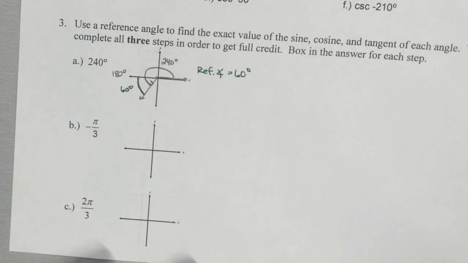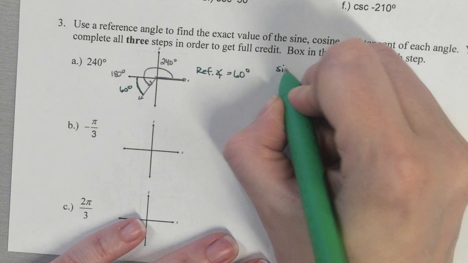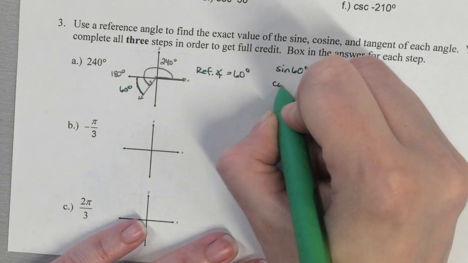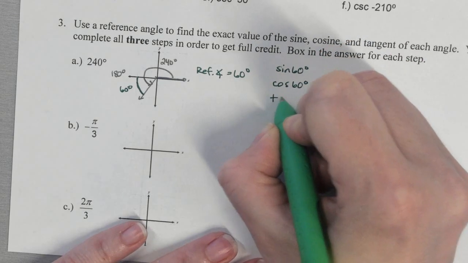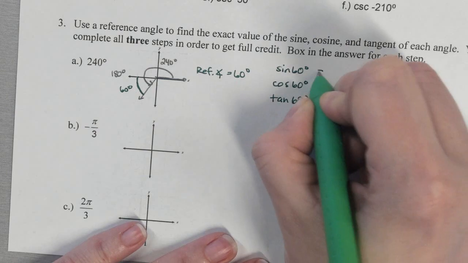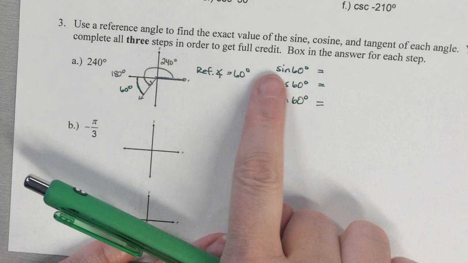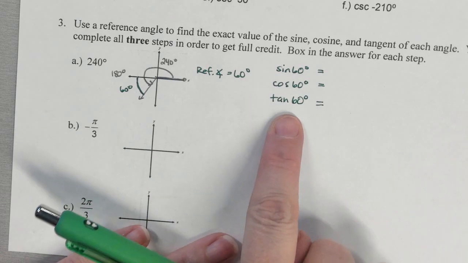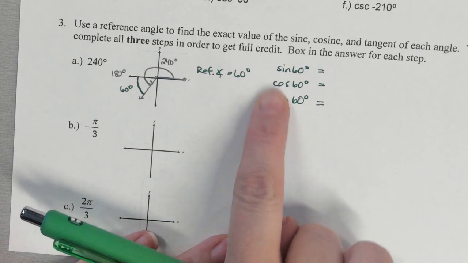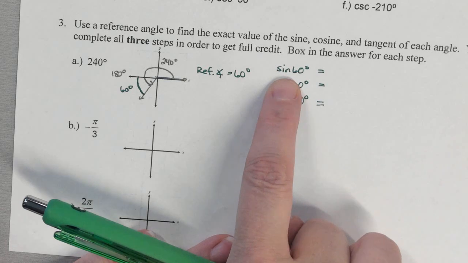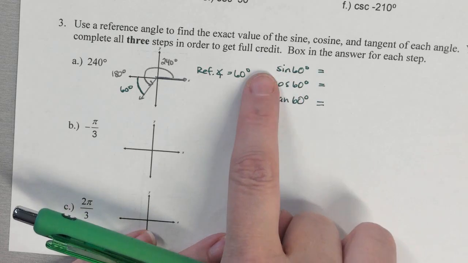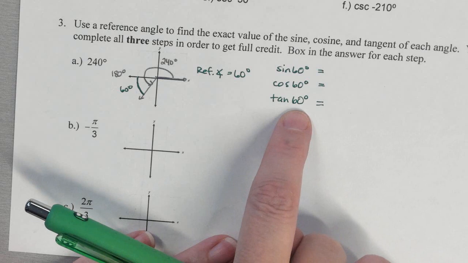Okay? Your second step is writing out the sine of 60, the cosine of 60, and the tangent of 60. Now, if you do not put the 60 degrees in there, that is a problem. Okay? I will take off for that. The sine of nothing does not exist. Okay? It has to be the sine of an angle.